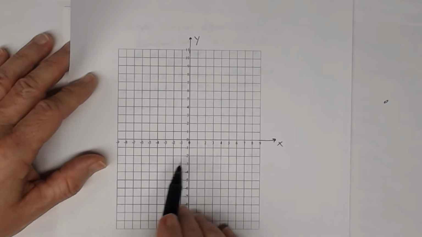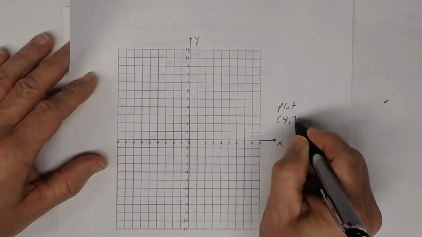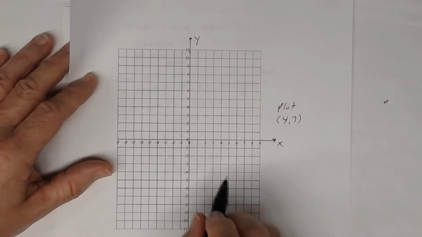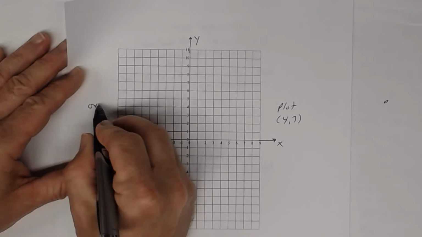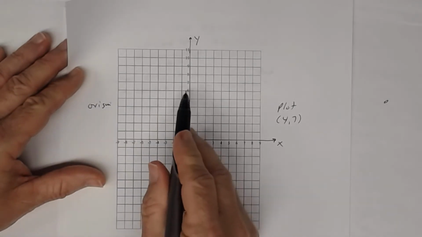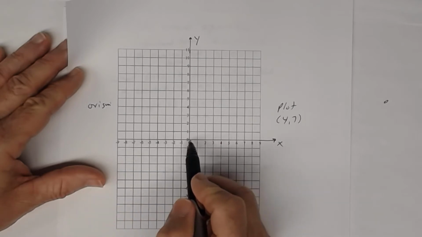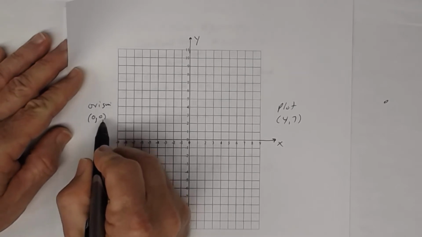When you plot a point, let's say we want to plot the point (4, 7), you're going to start at the origin. The origin is the point where the y-axis and the x-axis intersect. So here's the origin right here. The origin has coordinates x equals 0 and y equals 0.